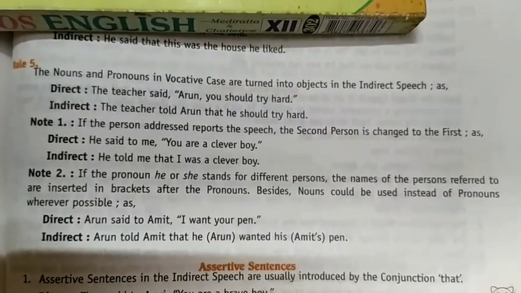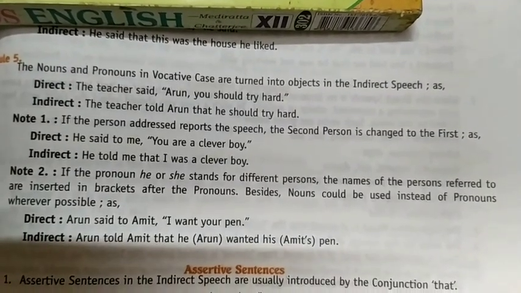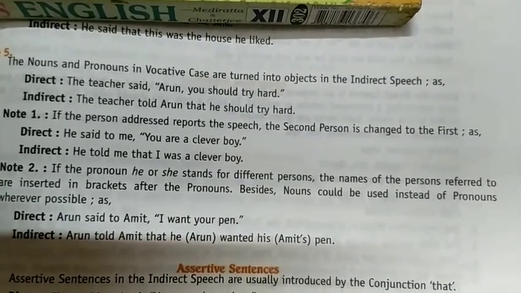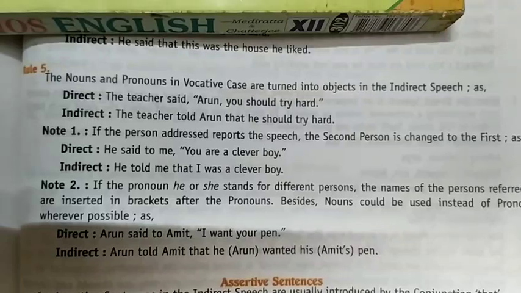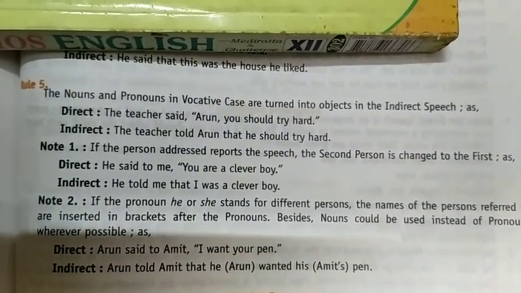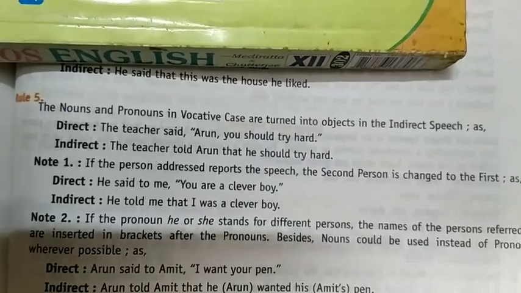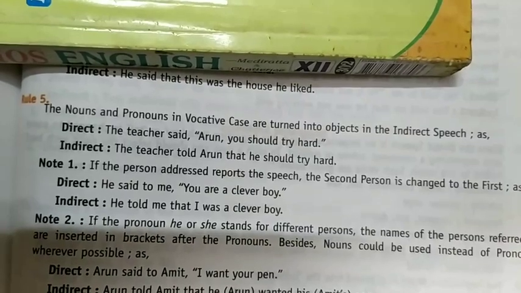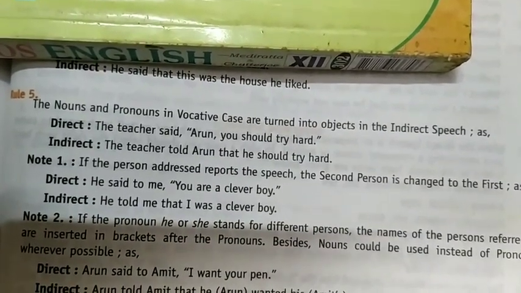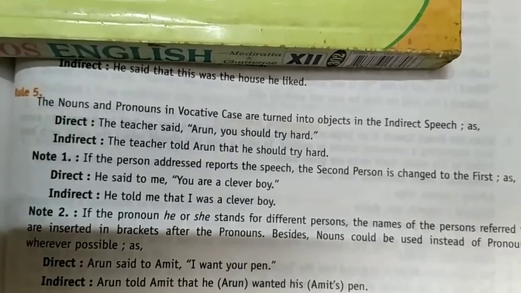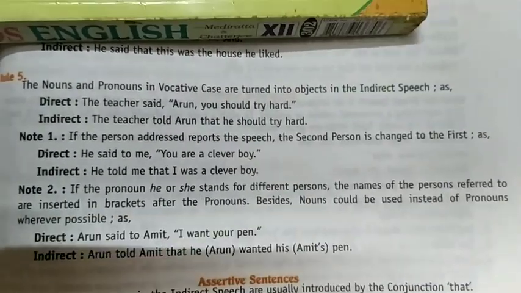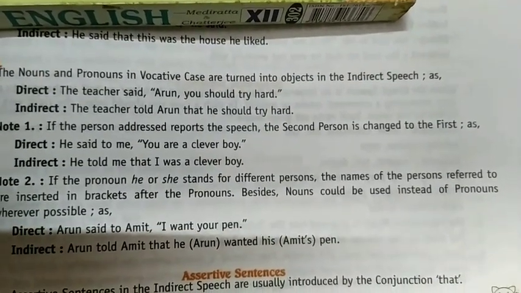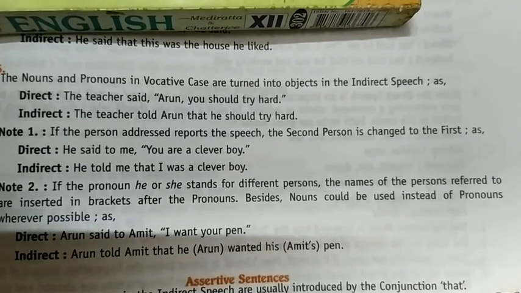Now rule 5 says the nouns and pronouns in vocative case are turned into objects in the indirect speech. Okay, so what is vocative case? A vocative case is a grammatical case which is used to directly address or give reference to someone within a sentence. Let me give you one example. Like we say, John, can you please pass the salt? So here the noun John is vocative case.